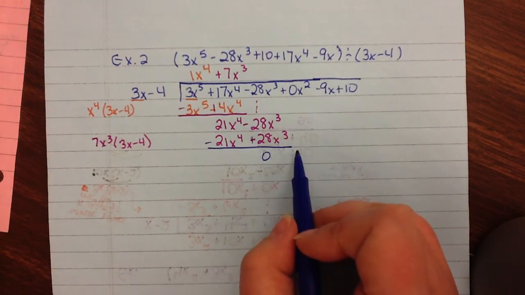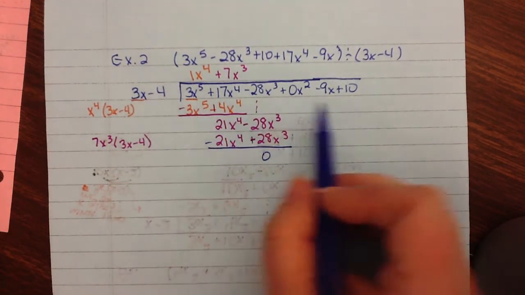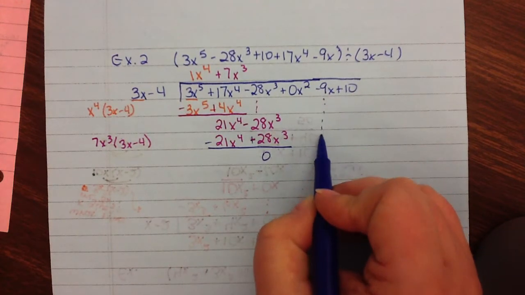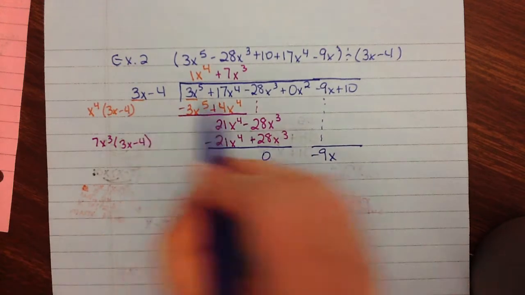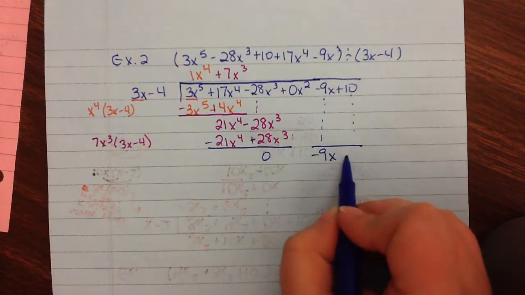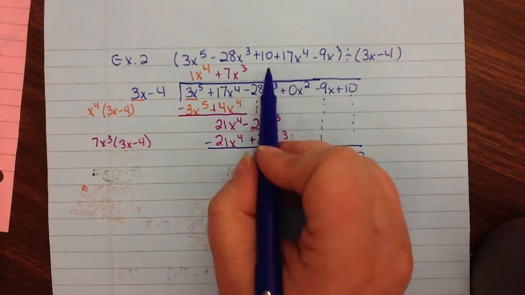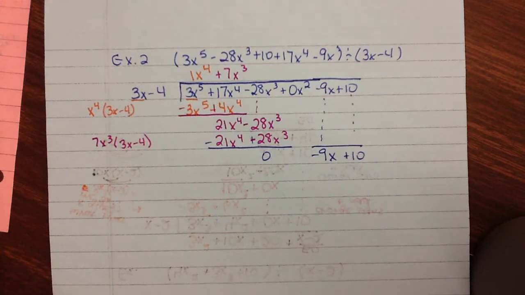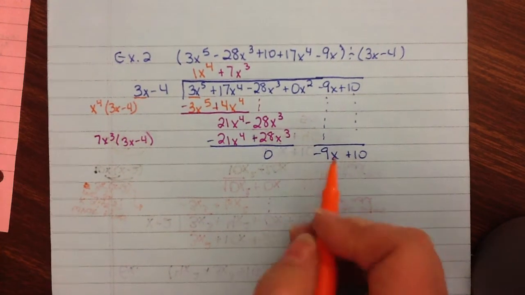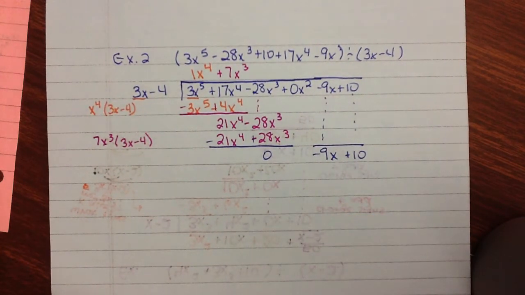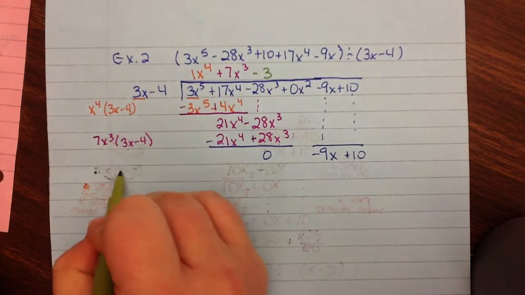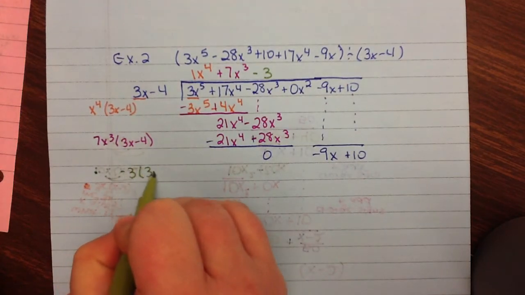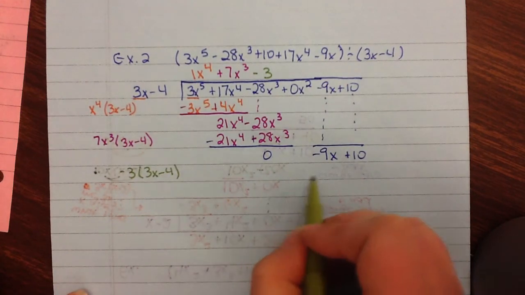So if I bring down 0, that's not going to help me. So I'm going to bring down my next term of substance, which is negative 9x. And remember, I do need two terms, so I'm going to bring down this 10 as well. So what times 3x gives me negative 9x? What times 3 gives me negative 9? Well, negative 3.